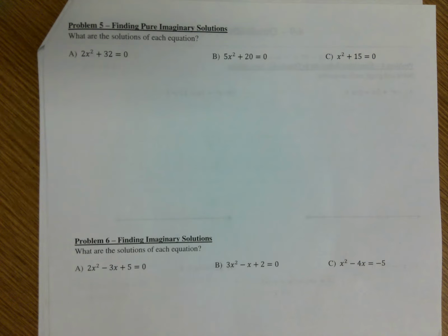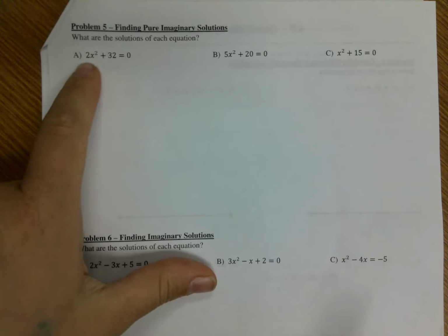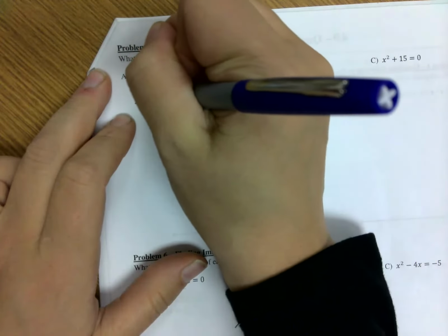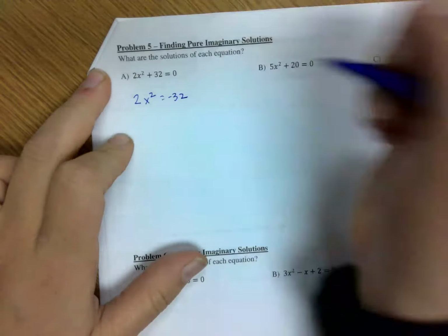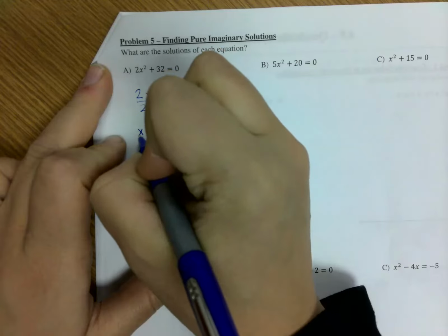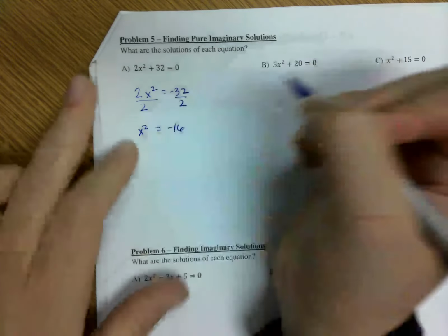So finding the pure imaginary solutions. So what are the solutions to this problem? So when I'm looking at this, I have to solve this. I just have one variable there, so I'm going to solve mathematically. So first thing I'm going to do is subtract over my 32. Next thing I'm going to do, I'm going to have to get rid of that division first. So now I have x squared is equal to negative 16.